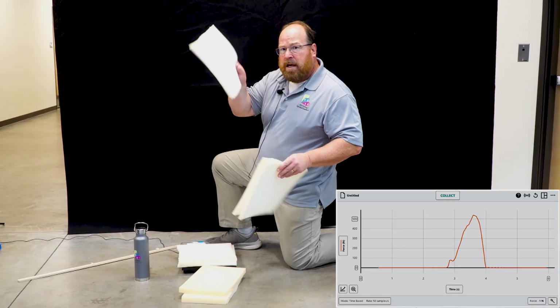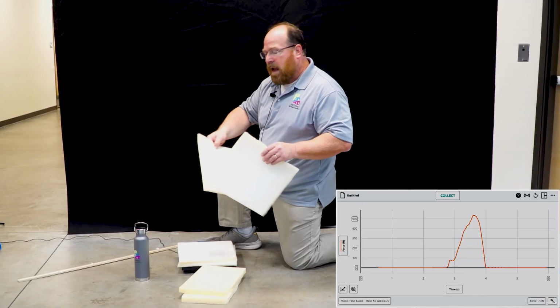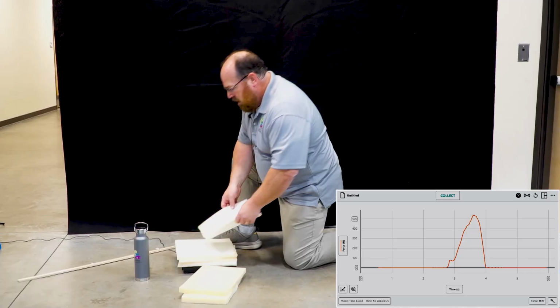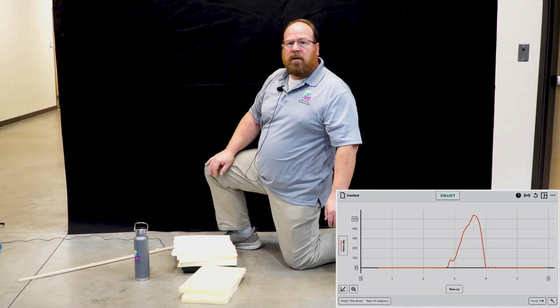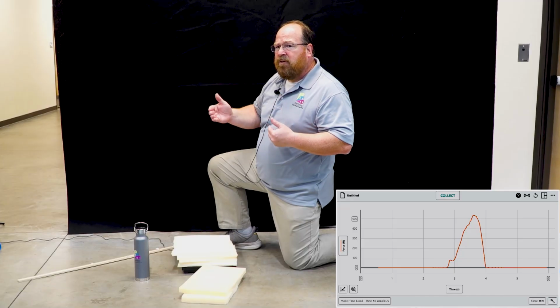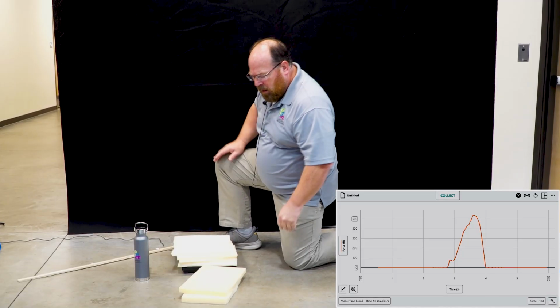They are then going to go ahead and add another layer of foam, collect some data, add another layer of foam, collect some data, and then again a 5th layer of foam and collect some data. They're going to find a pattern between the average force of impact and the time of that impact.